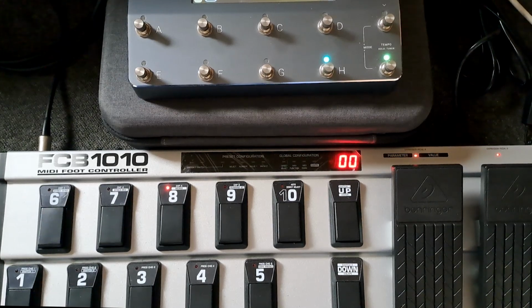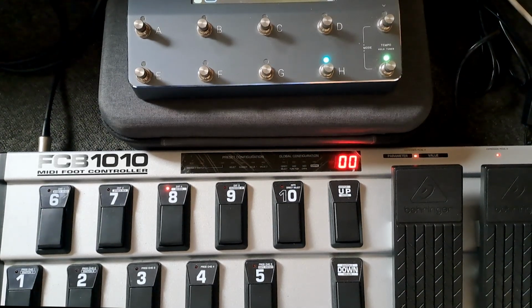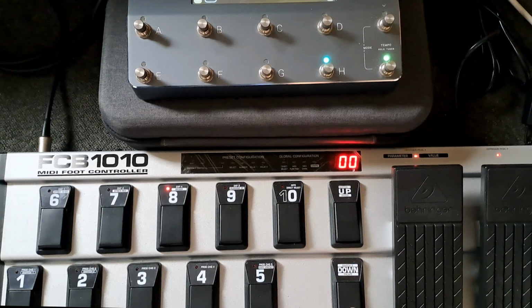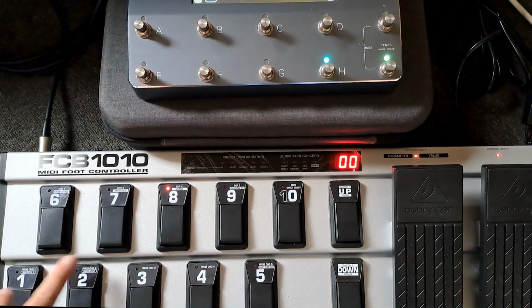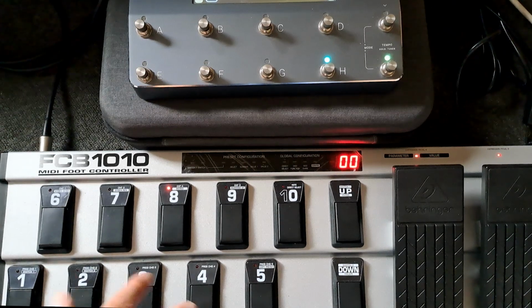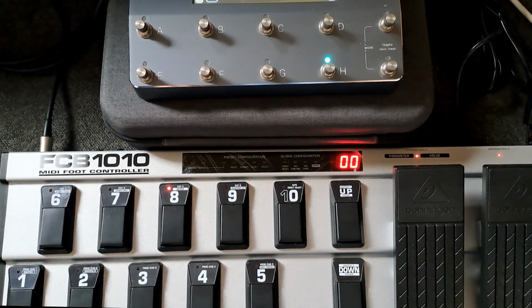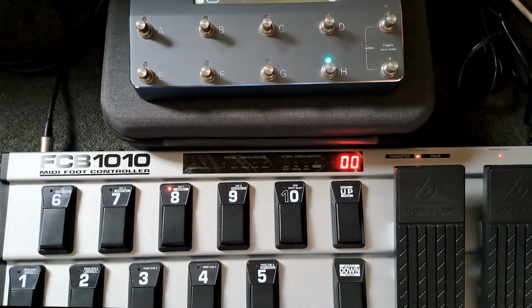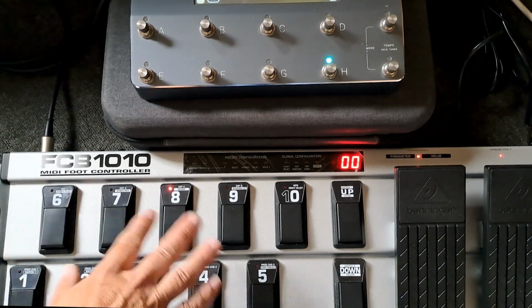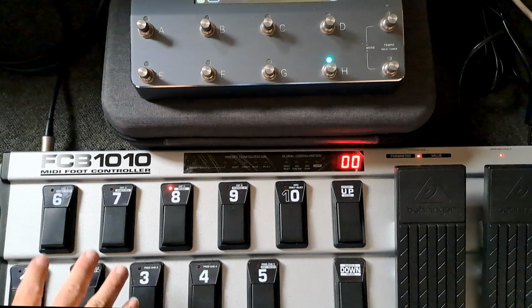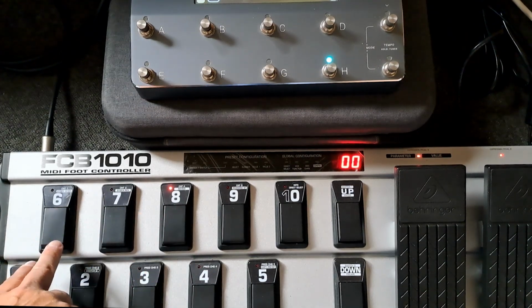So I want to show you the method, basically. This will work with other machines as well, because the way this works is exactly the same. The pedals 1 to 5 are program change command pedals. So if I wanted to select a different preset on the Quad Cortex, then I'd set a program change up for that.